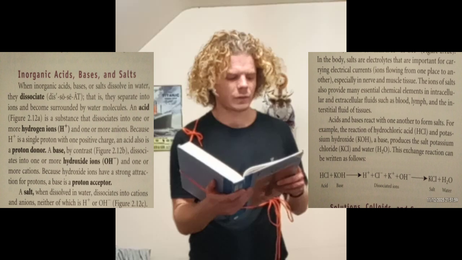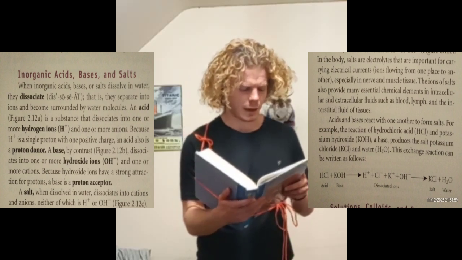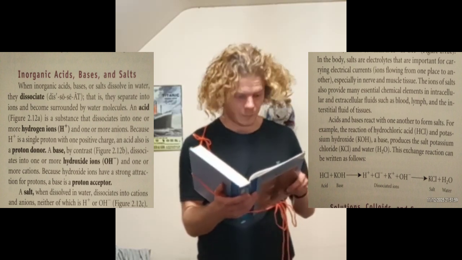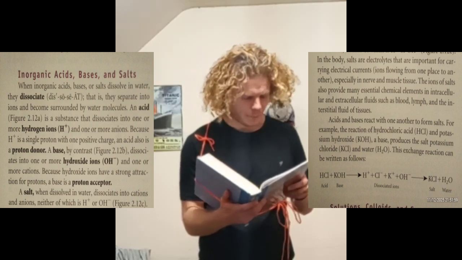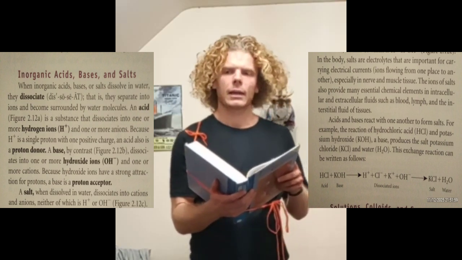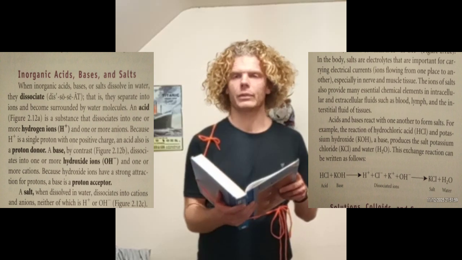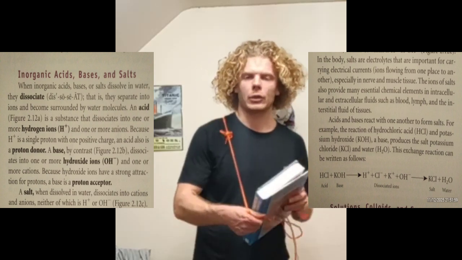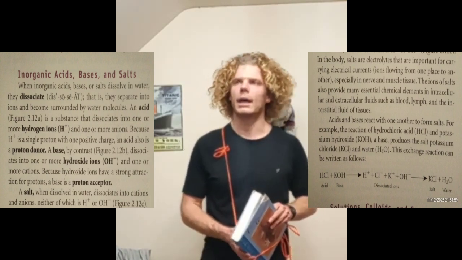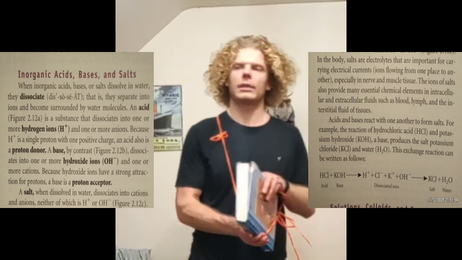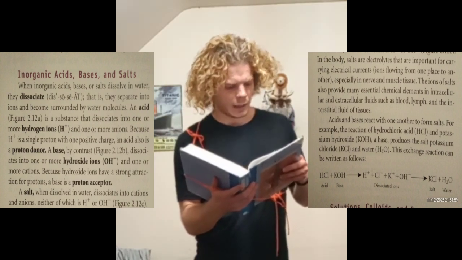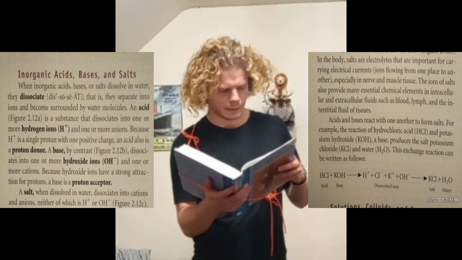A salt, when dissolved in water, dissociates into cations and anions, neither of which is H plus or OH minus. The salts do not become positive or negative like the positive hydrogen ions, H plus, out of the acids, or the negative hydroxide ions out of the bases. They become anions and cations, and they are neither plus nor minus.